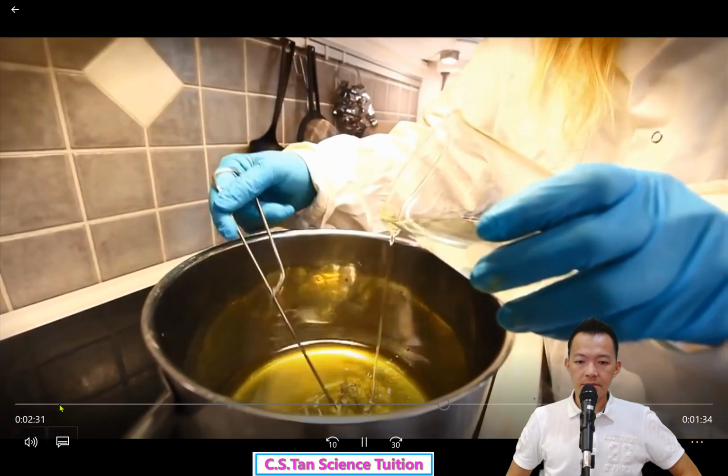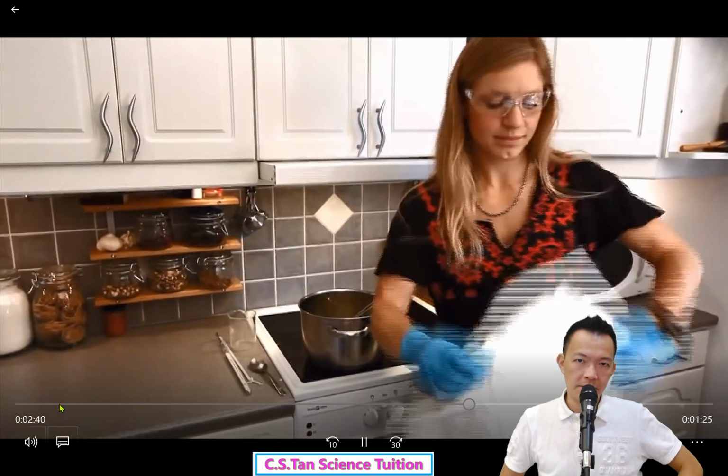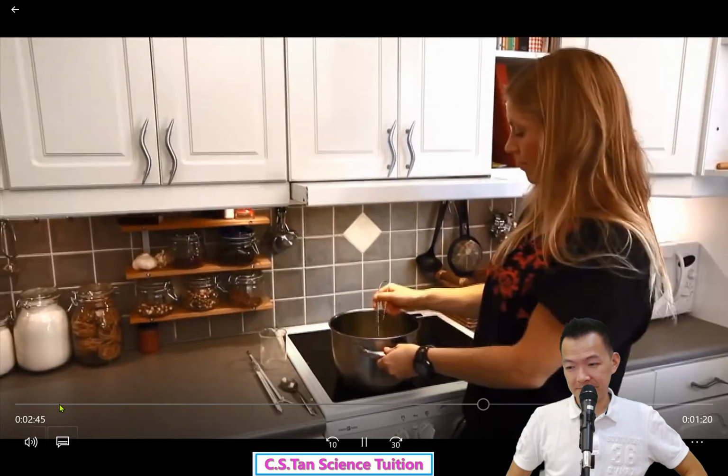We slowly pour the sodium hydroxide solution into the mixture of fats while continuously stirring. With your teacher's approval, now when the sodium hydroxide solution is not as concentrated anymore, it's okay to work without protection gear as long as you're careful.